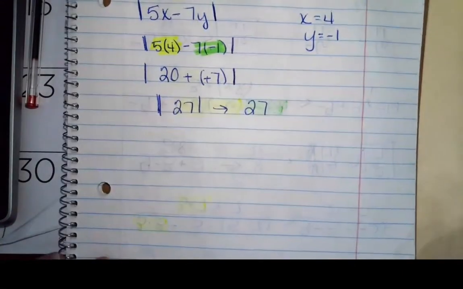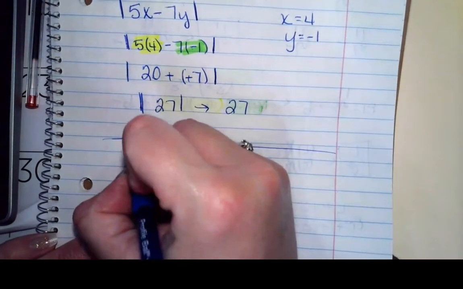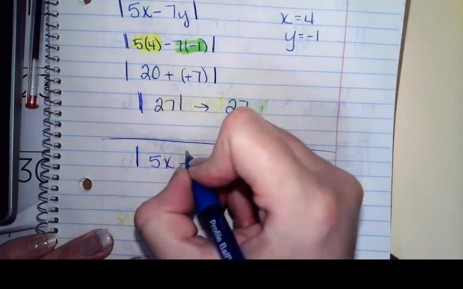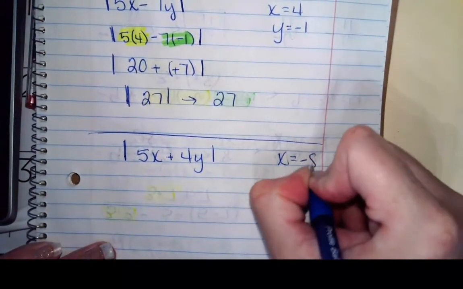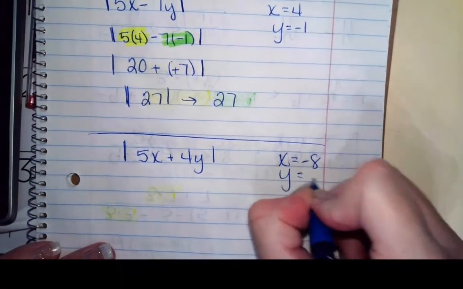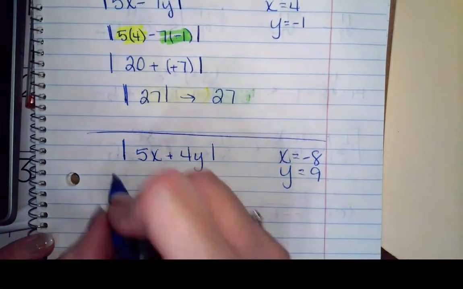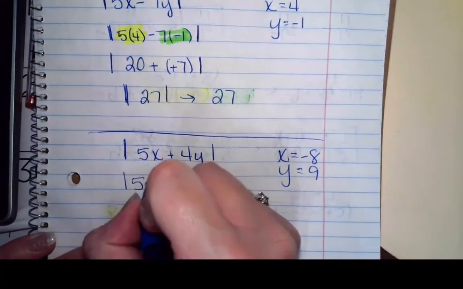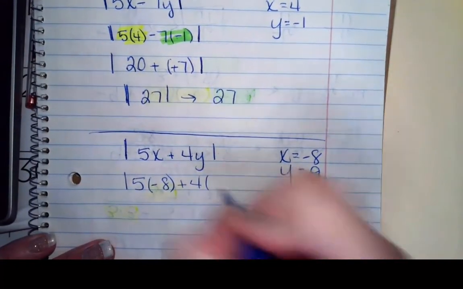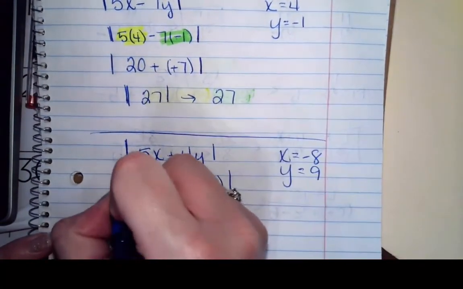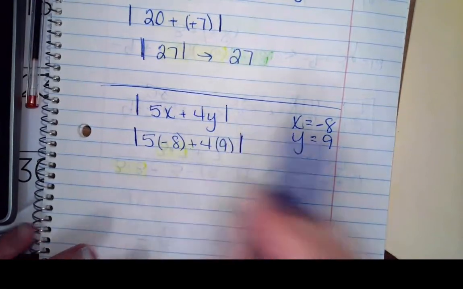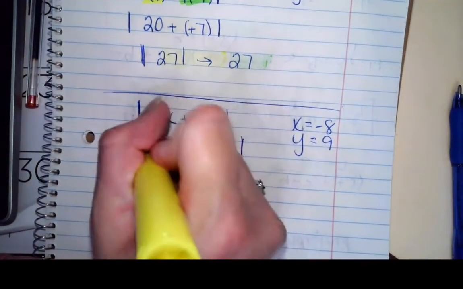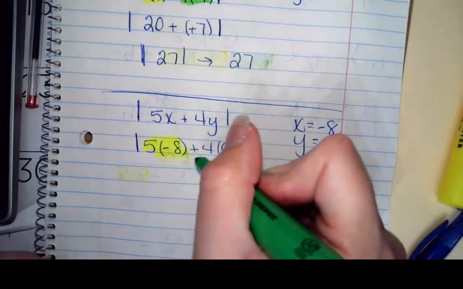Okay, let's try it again with the absolute value of 5x plus 4y, where x is negative 8 and y is 9. Again, I'm going to substitute in for x and y. So I have 5 times negative 8 plus 4 times 9, in absolute values. So I've got multiplication plus multiplication, and I'm going to do the multiplication first on each of them.